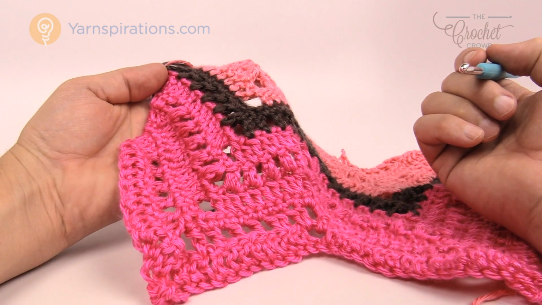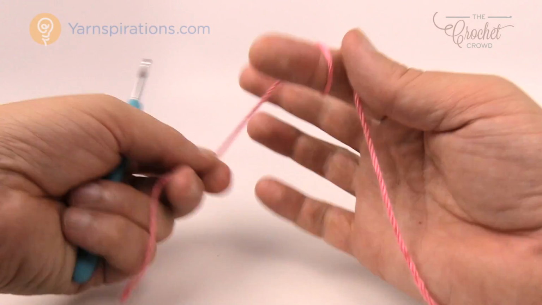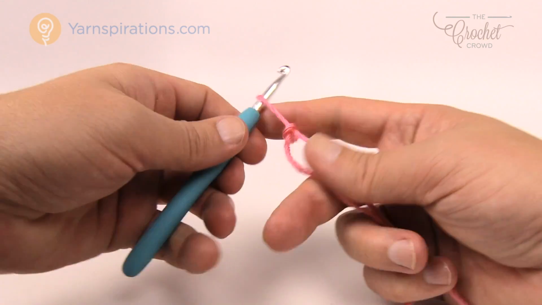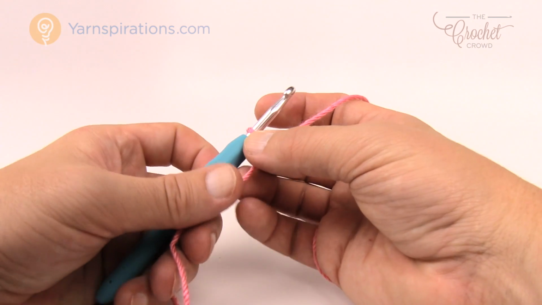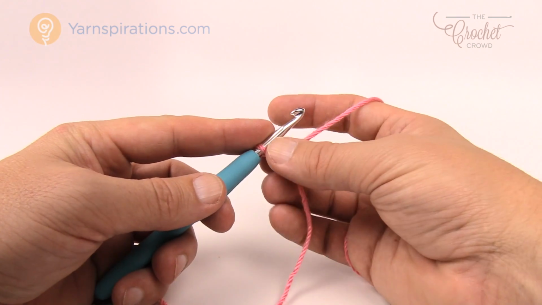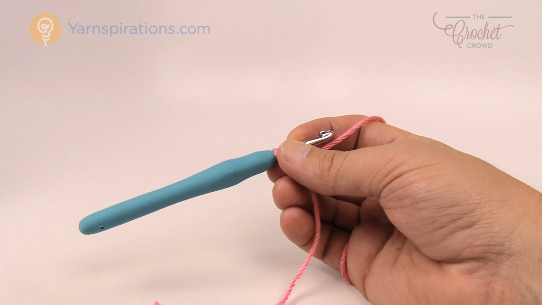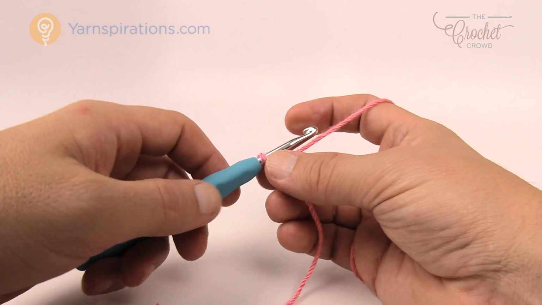So let's begin. Let's test your skills. So today I am using Karen's Simply Soft. The color that you see on screen is called Strawberry. Got my 5mm crochet hook ready, and I'm ready to rock this puppy. So I'm going to do in multiples of 32 because I'm not going to do a full-size example, but if you would like to follow the pattern as written, you have to chain 258 in order to do this.